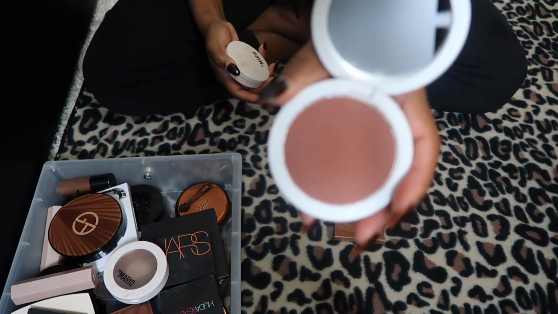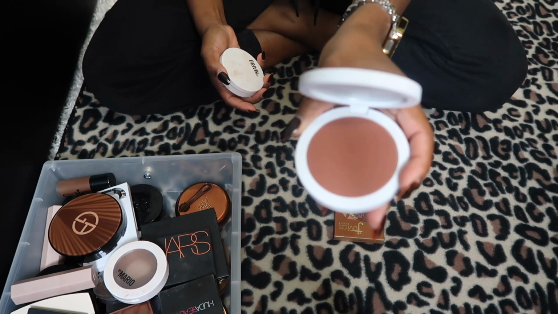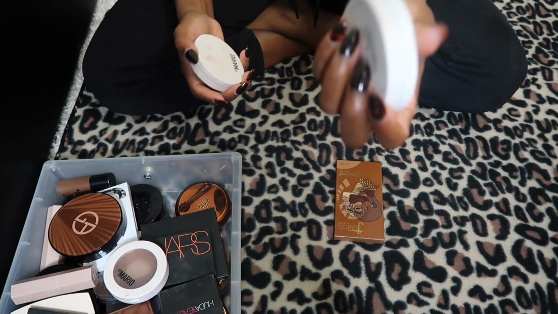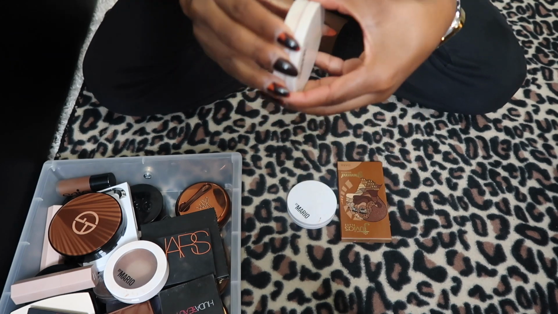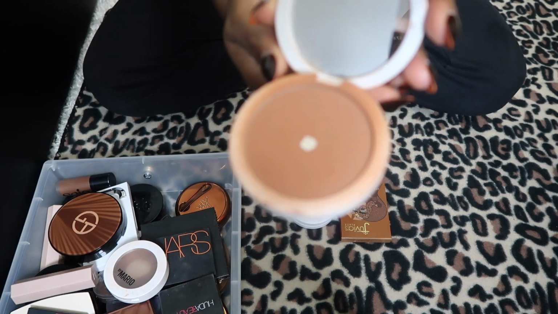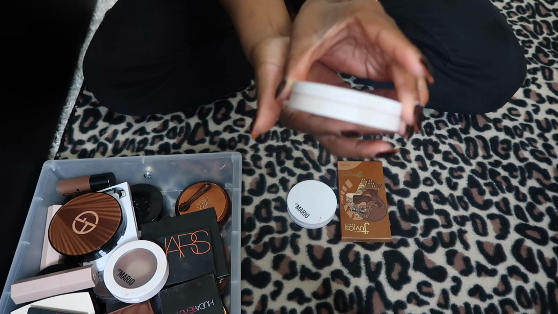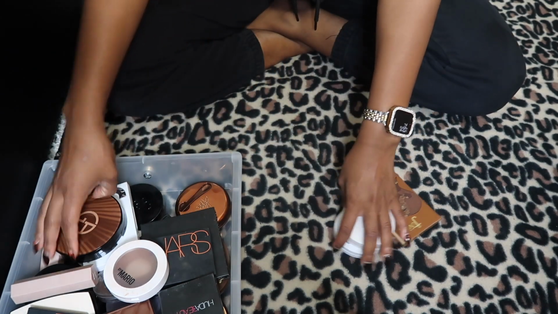So this is the dark shade in the Makeup by Mario bronzer. Yeah, no, actually this is the deep shade. This is the dark shade. I love this one. I've almost hit pan on this. Definitely gonna repurchase this once it's done, but I love that bronzer.